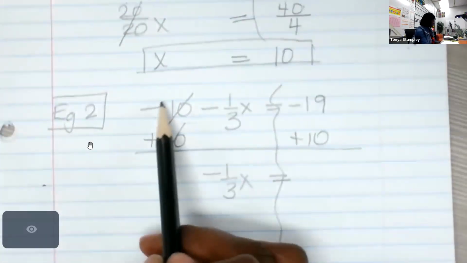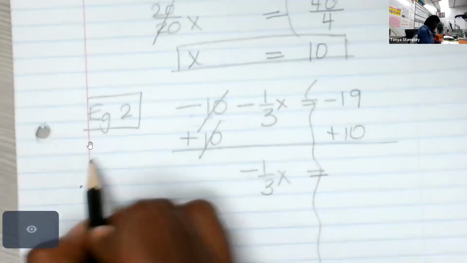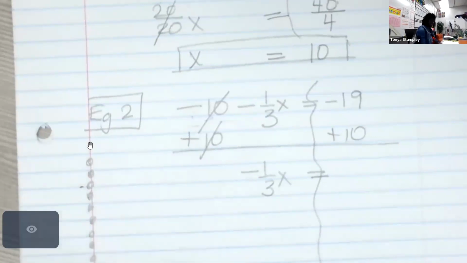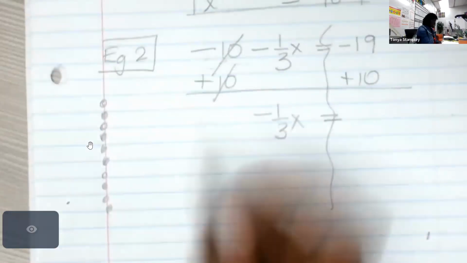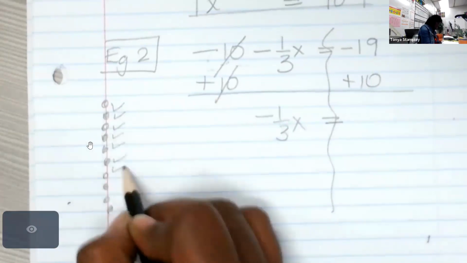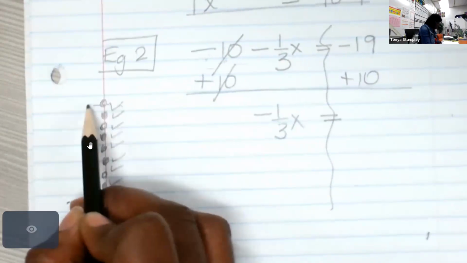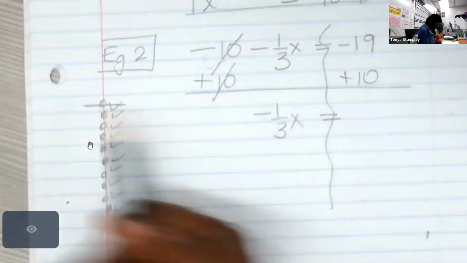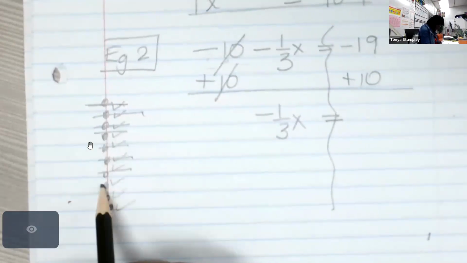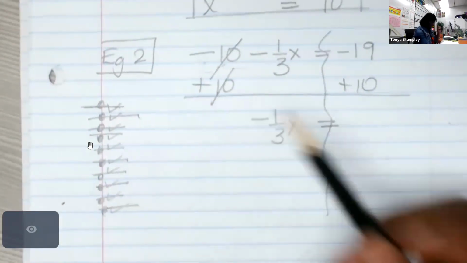What did we do right here? What is this? Negative what? -10. Watch this. 1, 2, 3, 4, 5, 6, 7, 8, 9, 10. Right? -10. What's this? +10. 1, 2, 3, 4, 5, 6, 7, 8, 9, 10. What -1 and +1 gonna give me? 0. How many of these zero pairs am I gonna have? 10. That's why this cancels out. Are y'all with me? So keep that in mind.